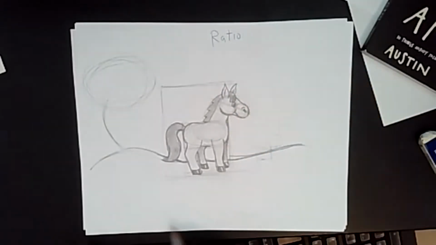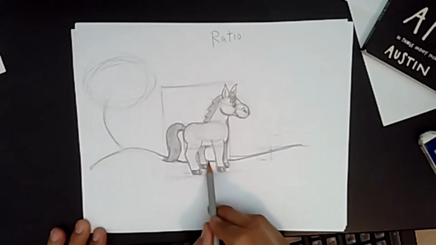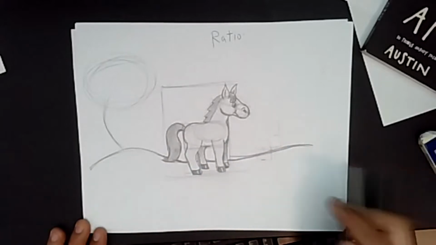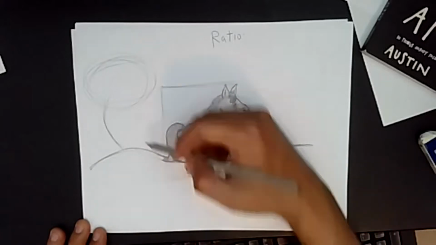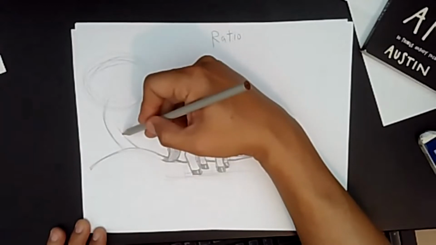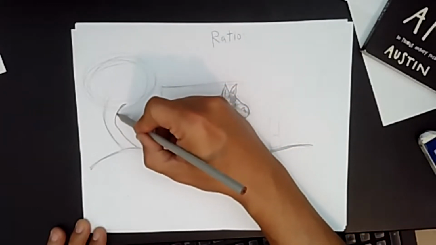Shading the ear a little bit. So I've got the ground. I've got this ground right here. Nice little ground. I watched out for my tangents. It moves really nicely. And then I've got the tree. It's going to be back here. It's going to go up and curve.